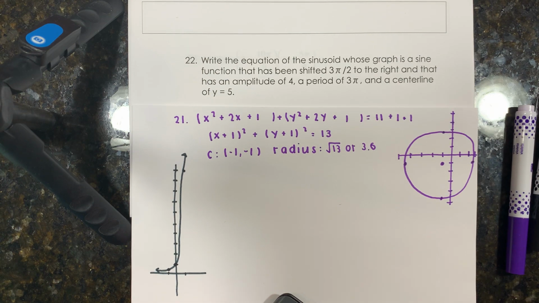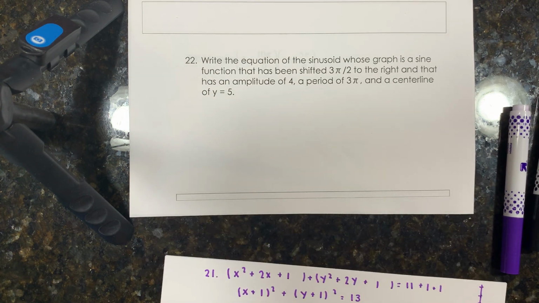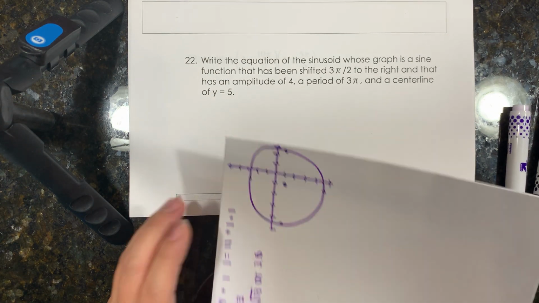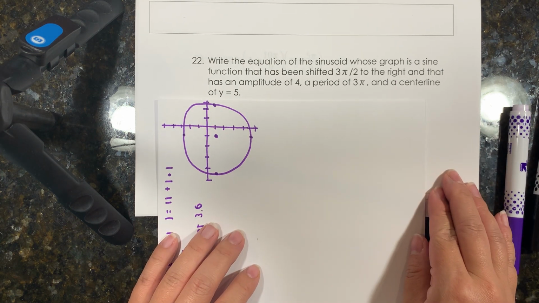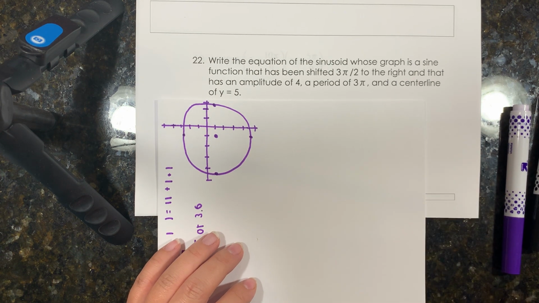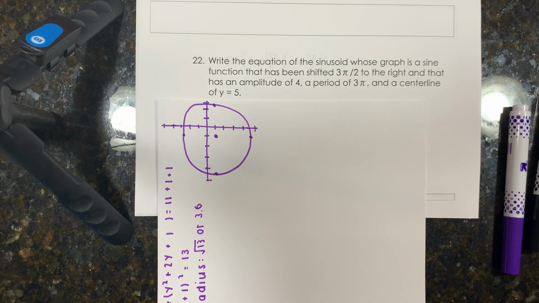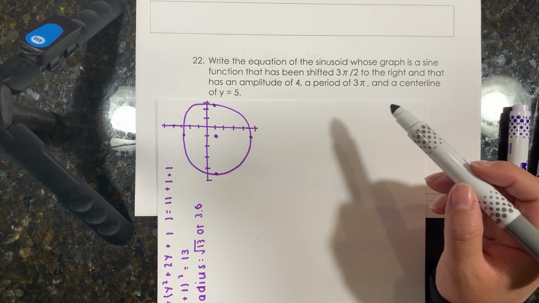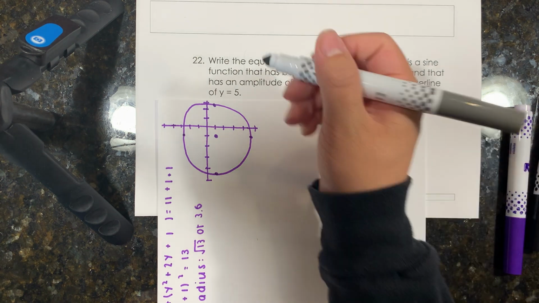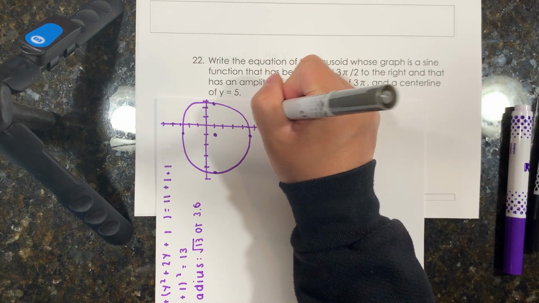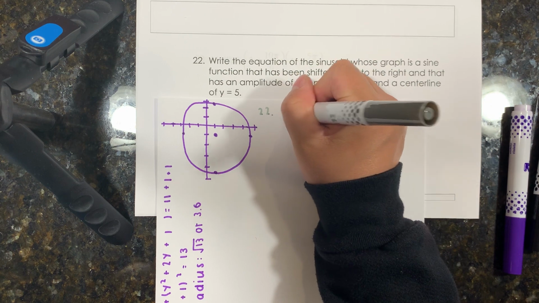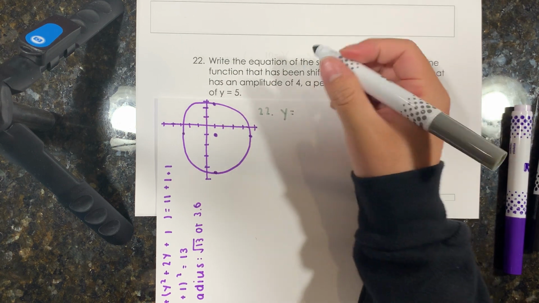Now looking at number 22, it says write the equation of the sinusoid whose graph is a sine function that has been shifted 3 pi over 2 to the right, and that has an amplitude of 4 and a period of 3 pi and a center line at 5. So for number 22, y is going to be equal to a, which is 5.